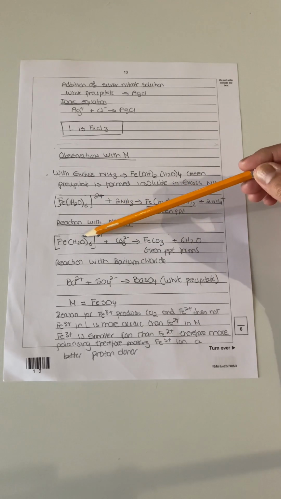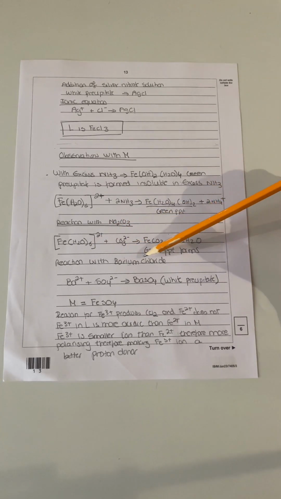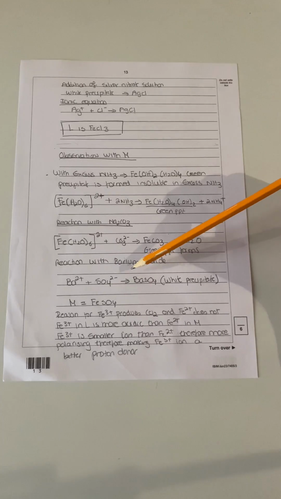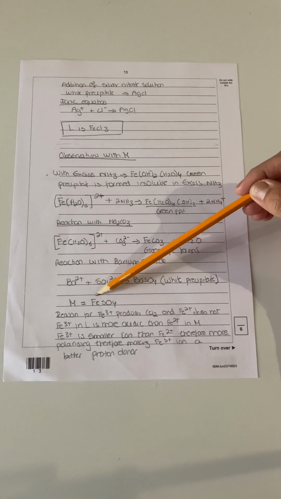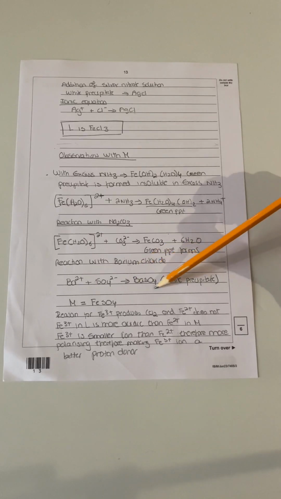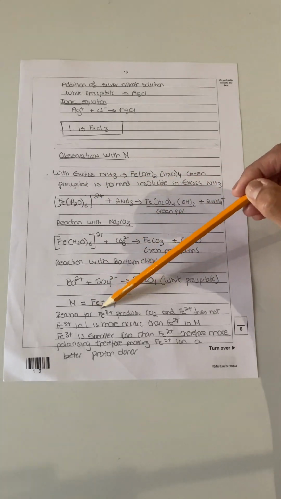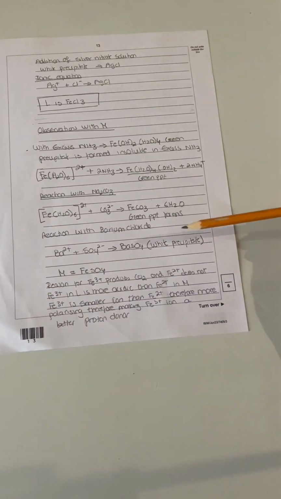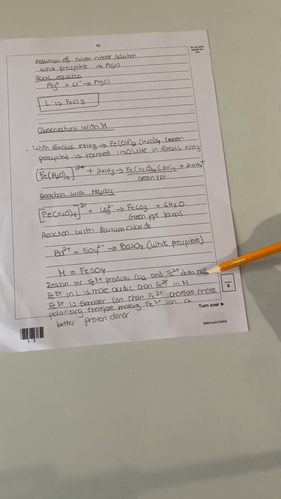Reaction with sodium carbonate, this is the equation: you form a green precipitate, which is FeCO3, plus water. Reaction with barium chloride: Ba2+ plus SO4 2- gives you barium sulfate, a white precipitate. So because of the presence of sulfate, and because you tested for iron first and then sulfate, M is FeSO4.